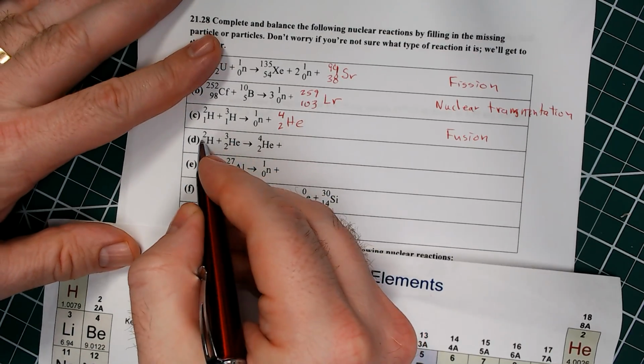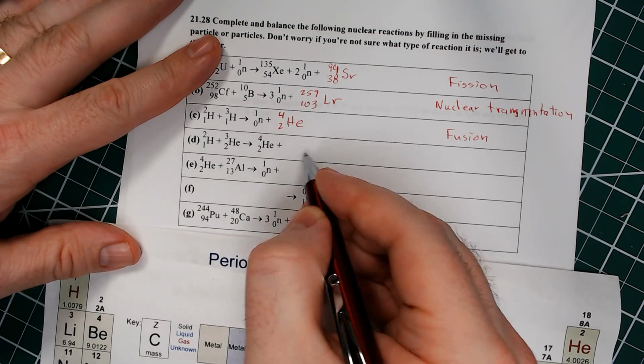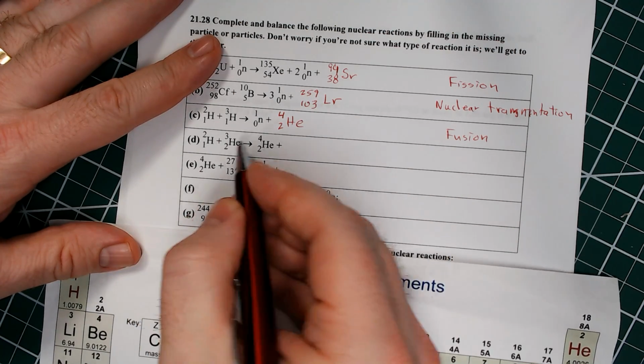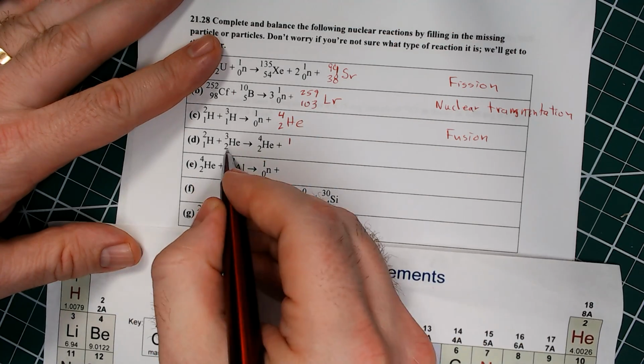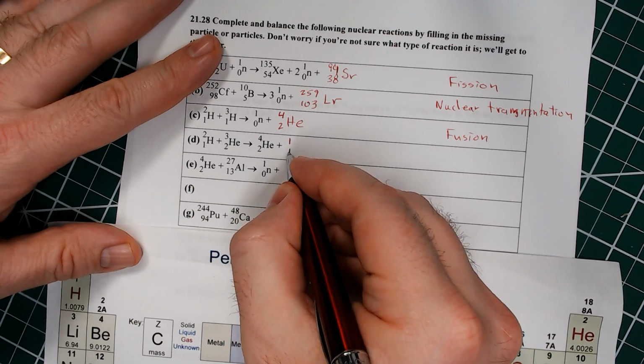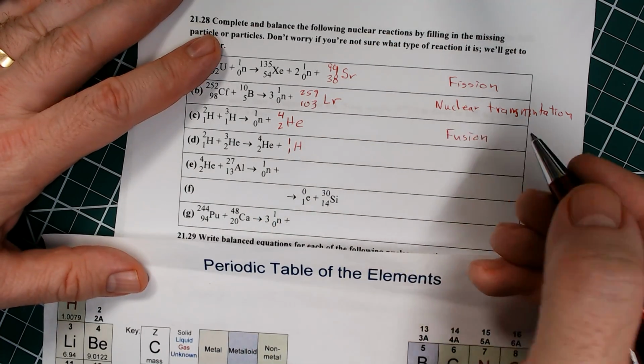All right, 2 plus 3. So again, we've got hydrogen plus helium gives us helium plus something else. So 2 plus 3 is equal to 4 plus 1. And then 1 plus 2 is equal to 2 plus 1. Well, 1, 1, that's just hydrogen. That's hydrogen with no neutron in it.